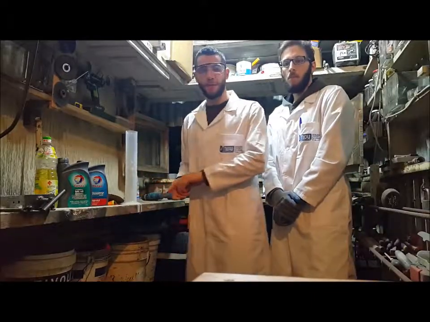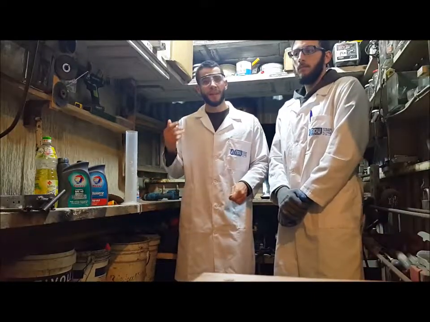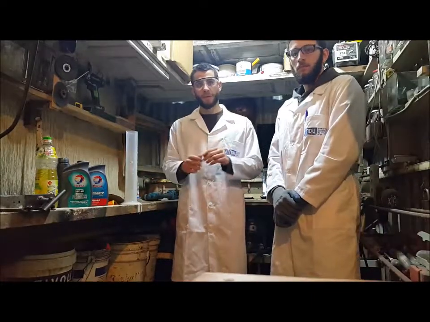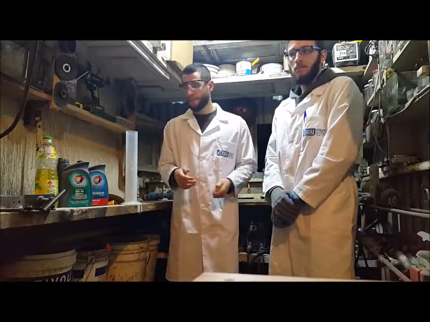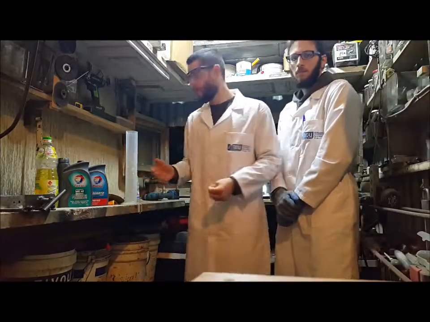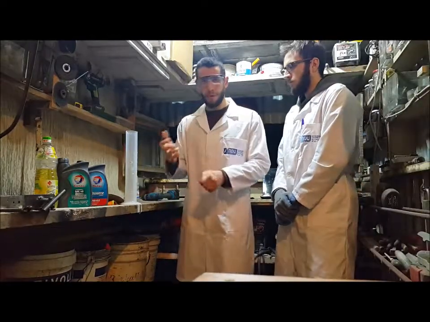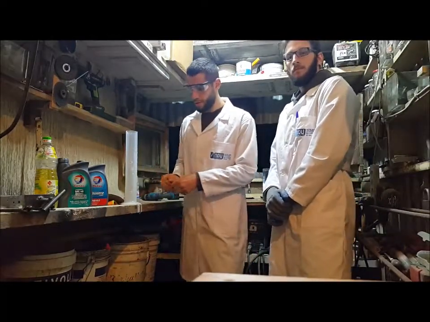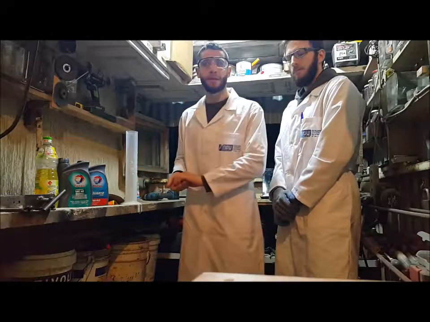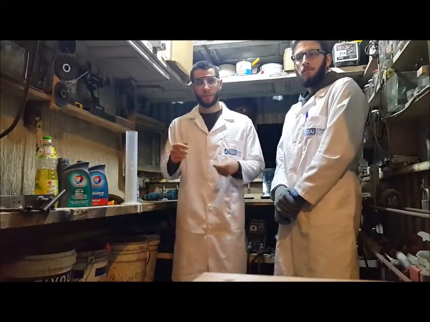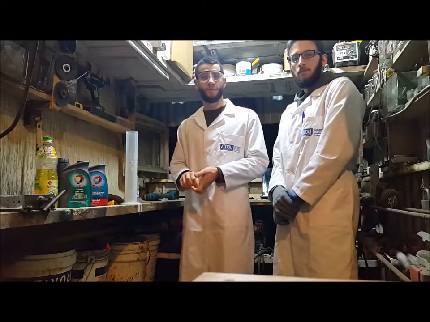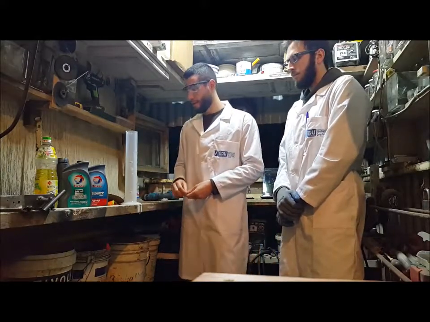This viscometer is already calibrated, so we have calibrated curves, one specific for oil and another specific for water. The time that we have recorded for this distance is going to be plugged into these curves in order to determine the viscosity.